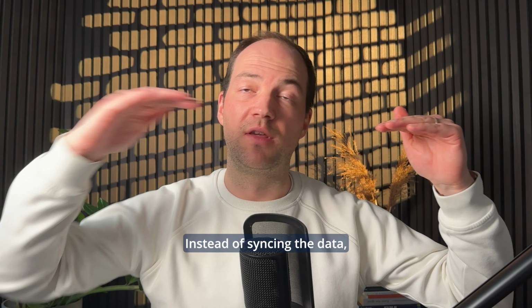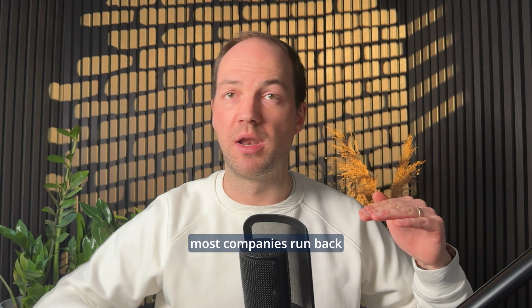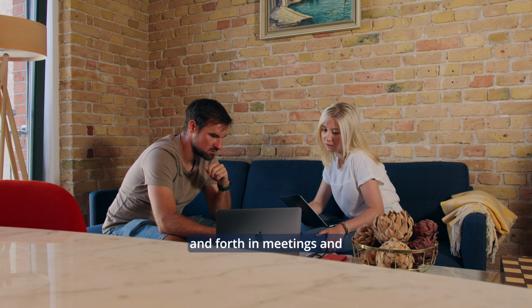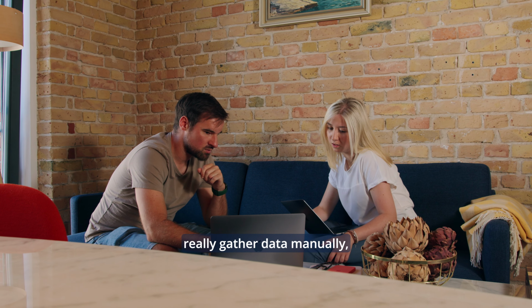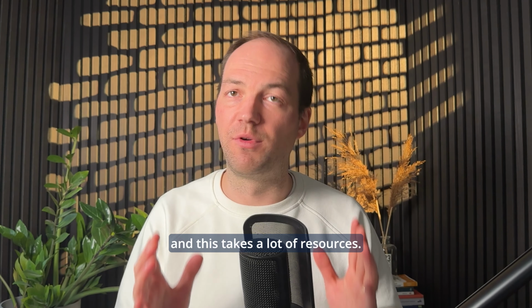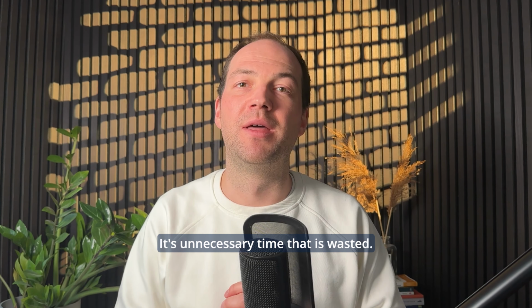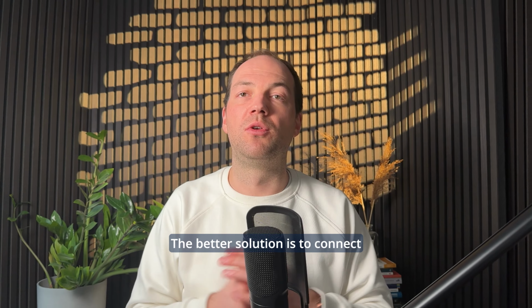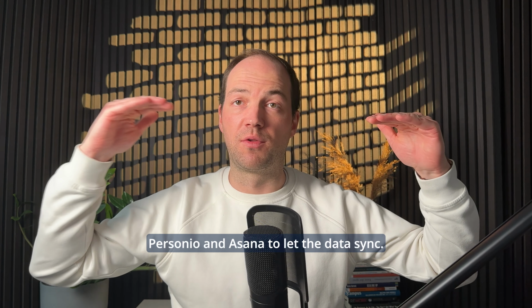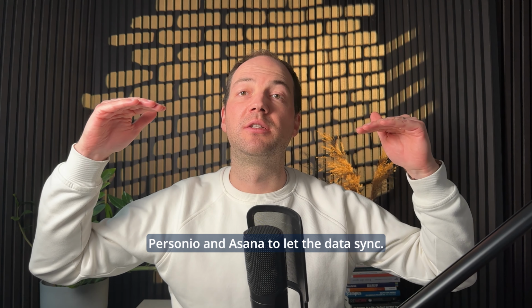So instead of syncing the data, most companies run back and forth in meetings and email cadences to gather data manually, and this takes a lot of resources. It's unnecessary time that is wasted. The better solution is to connect Personio and Asana to let the data sync.